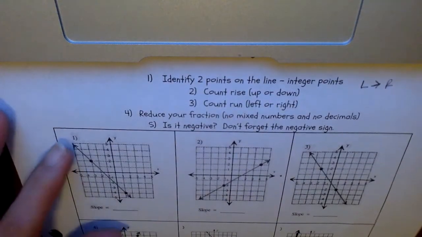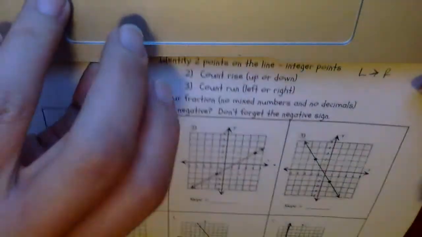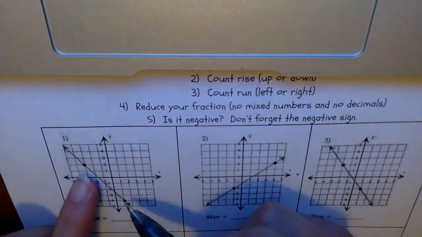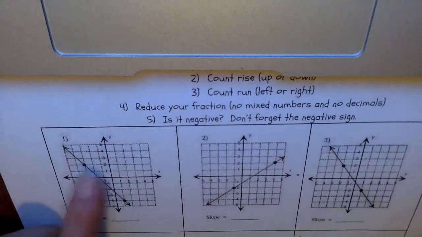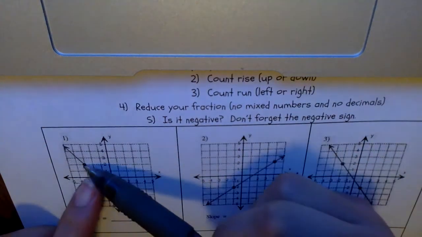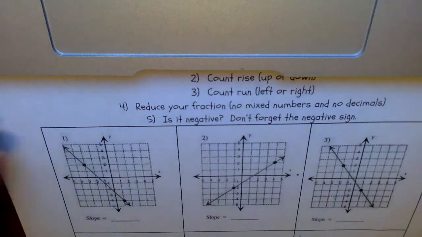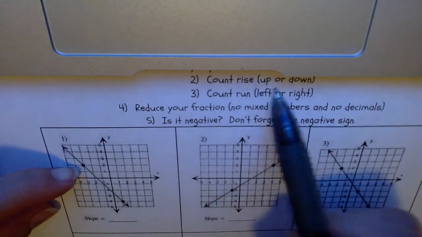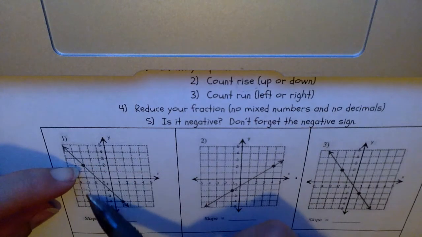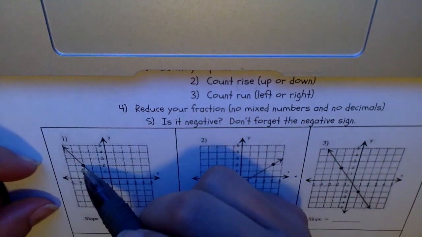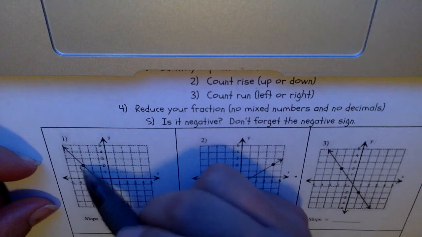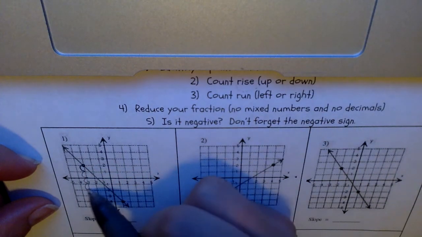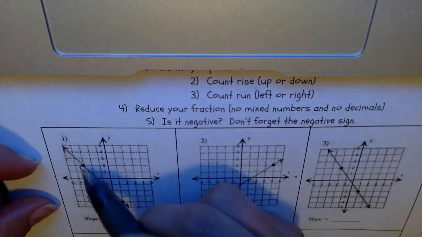So we're going to start right here with number 1. So I have 2 points identified for you already. Sometimes you'll have the points and sometimes you won't. So in these 2 points, we're going to start with our leftmost point, and we need to count our rise. So to go from our leftmost point to our next one, we need to go down. So we're going to count down. Just each step is, we're going to count it 1, 2, 3, 4, 5, 6. So we went down 6 times.